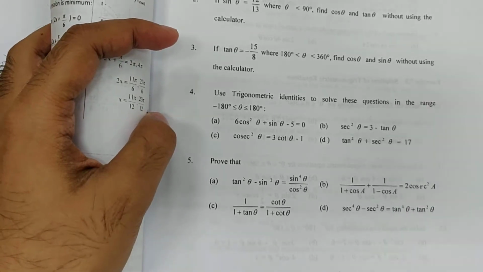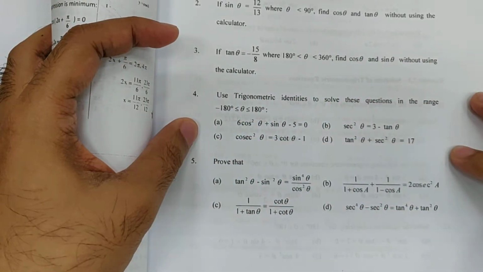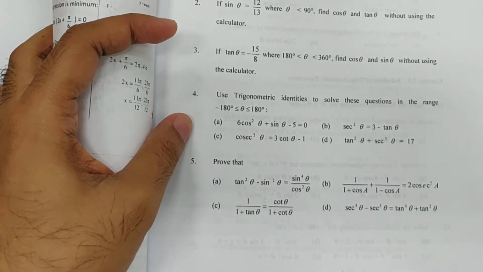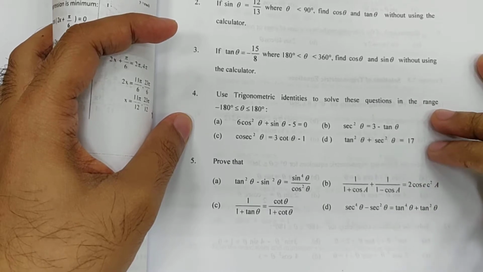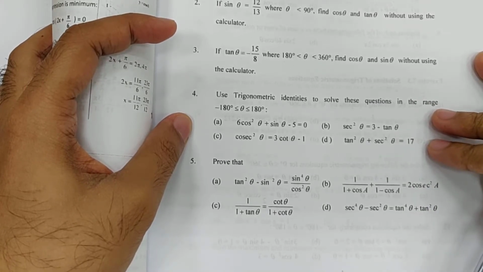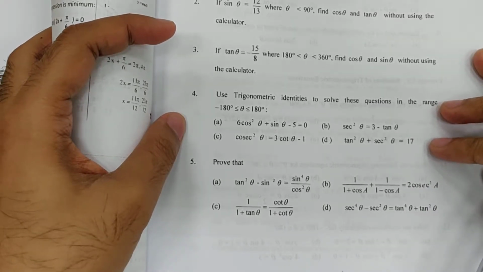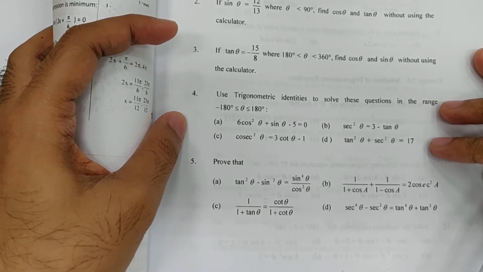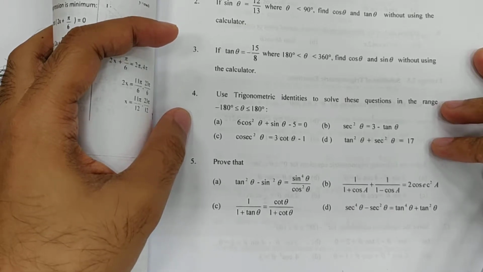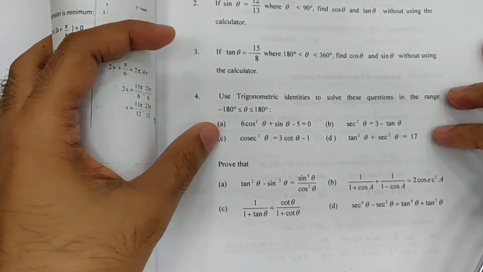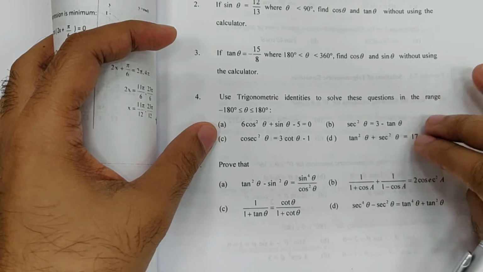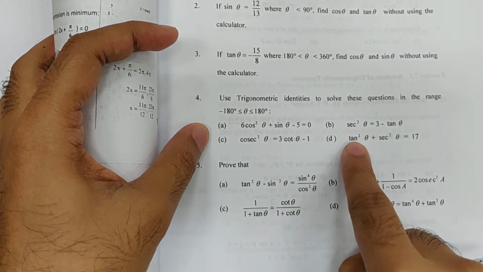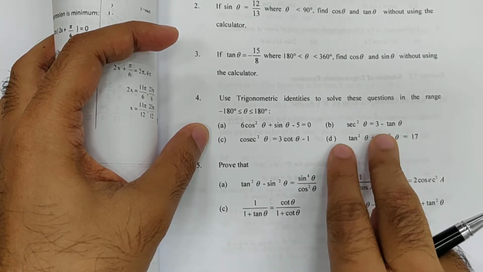Okay class, let's begin. Several students asked me how to solve this one, where it's a quadratic trigonometric equation. At first glance, it looks quite hard, but to be honest, it's not that tough. The idea is, since they are all trigo, you see here cos squared, sec squared, cosec squared, and then there's a special case here, tan squared and sec squared.